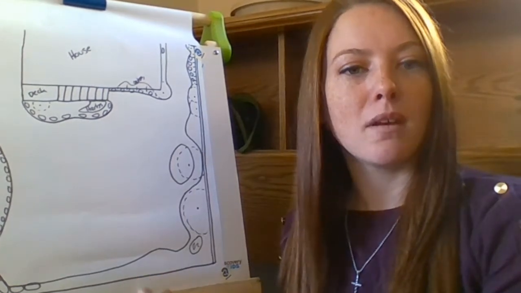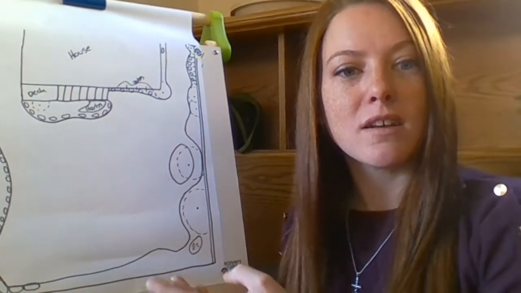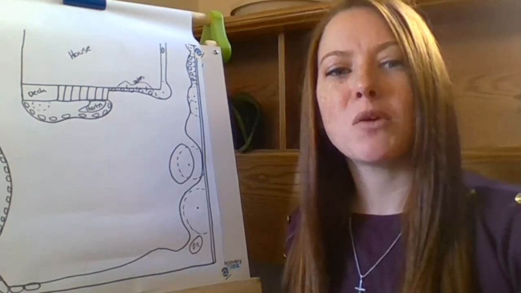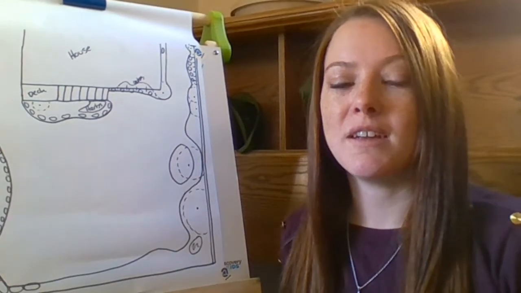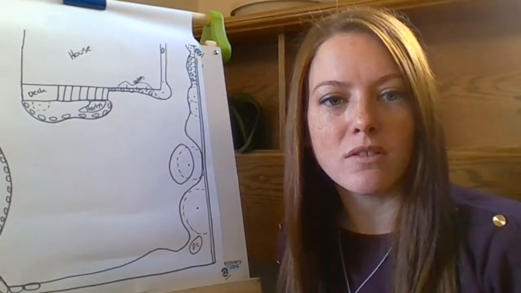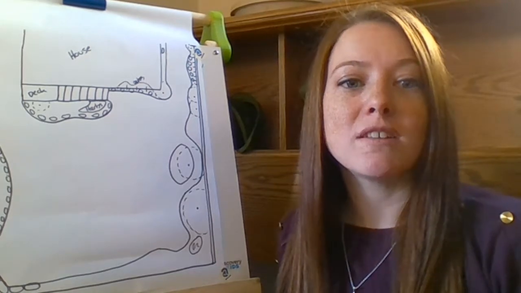I borrowed my son's fancy art set that he got for Christmas, and a marker and some crayons. That's pretty much something anyone can get a hold of. So just utilize what you have to make yourself a drawing so that you're not making this harder for yourself.